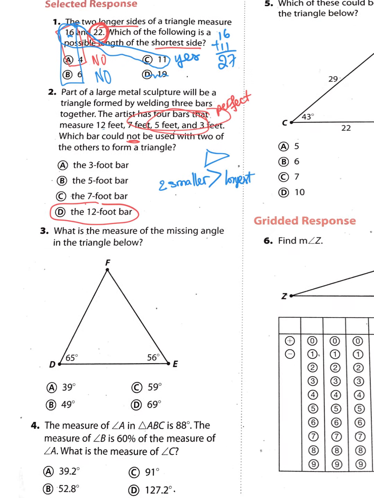Number 3, what is the measure of the missing angle in the triangle? So angle F, I don't know, right? And I know the sum of the 3 angles will be 180. So I need to take away 65 and 56 from 180.